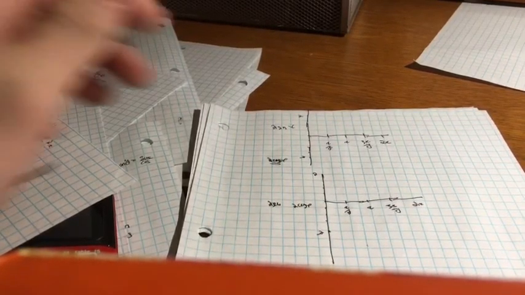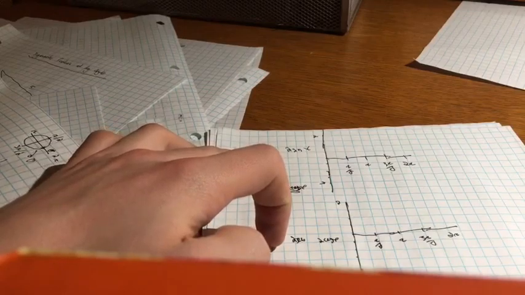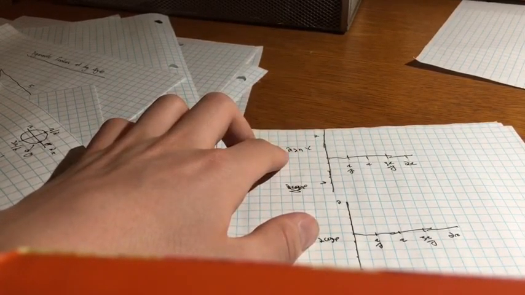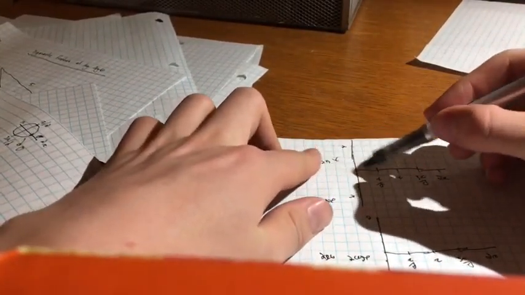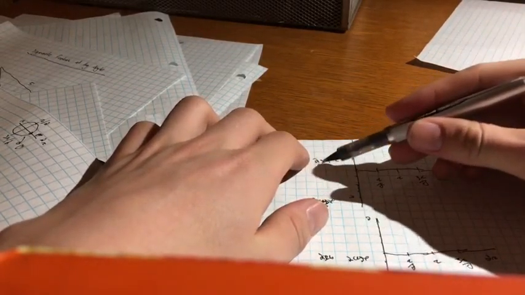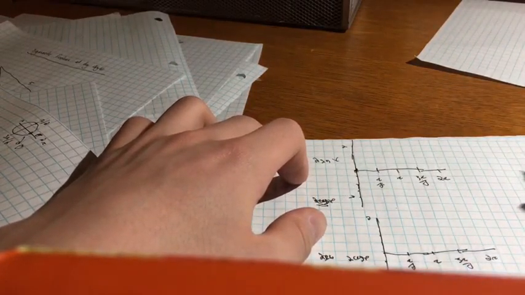Okay, so we're going to see what would happen if you would modify the equation and function. So we know what sine of x looks like. Let's see what 2 sine of x looks like. So this is how we graph it. Alright, what's sine of x at 0? 0. What's 2 times 0? 0. So sine stays there for now.